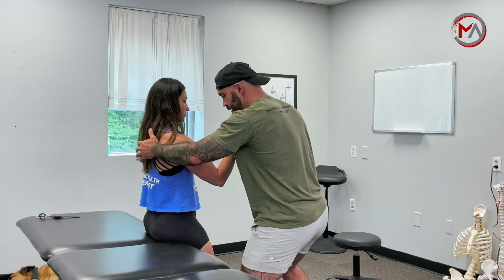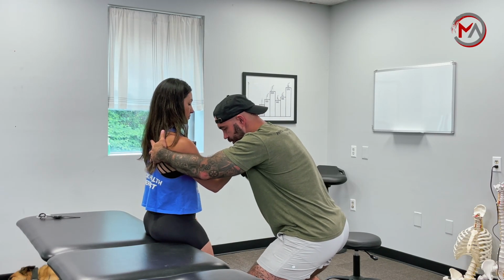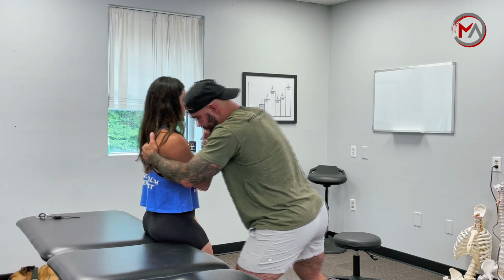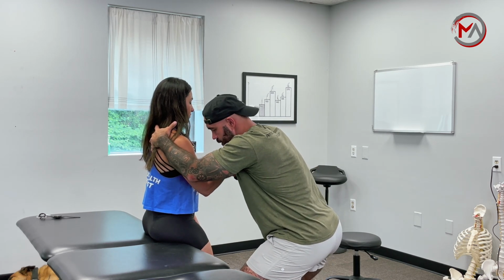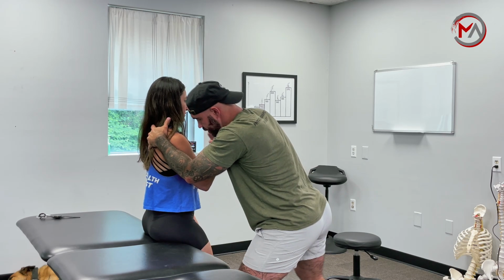Good. And let's see this other side here. Out in front a little bit. And hold there. Go ahead and push down. Good. Let's change the angle a little bit. Ready? 1, 2, 3. Push hard. All right.